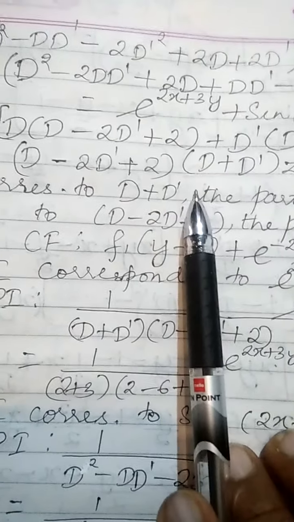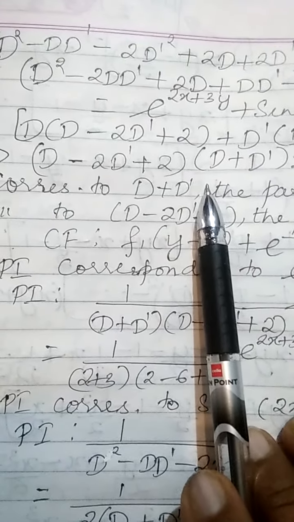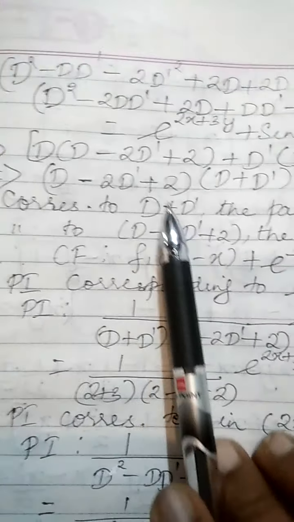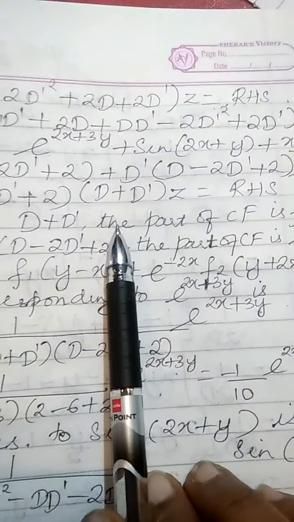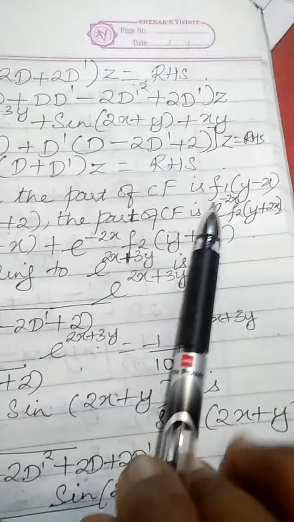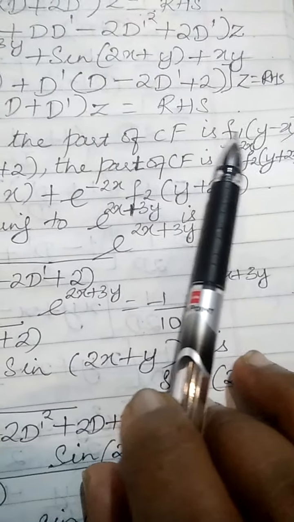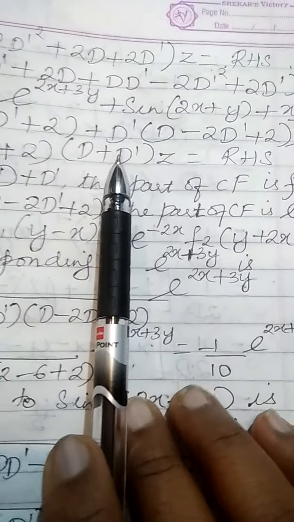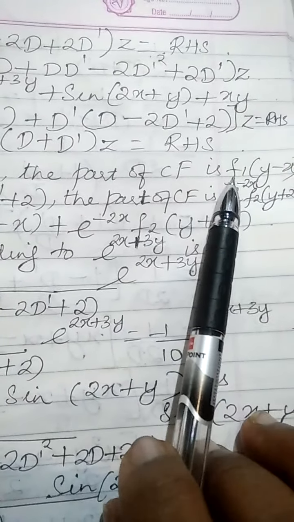Remember, here we are not going to write any auxiliary equation, but rather corresponding to the factors we are going to write the complementary function. Corresponding to D + D', it is in the form of bD − aD'. So the complementary function is f of by + ax, where a here is minus 1. Therefore CF is f1(y − x).